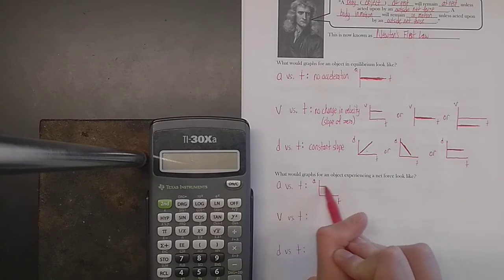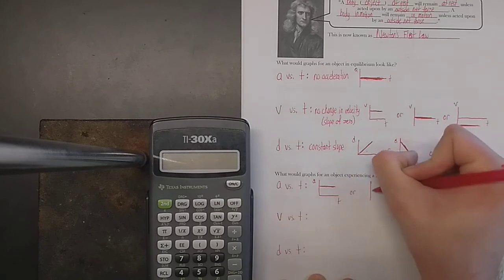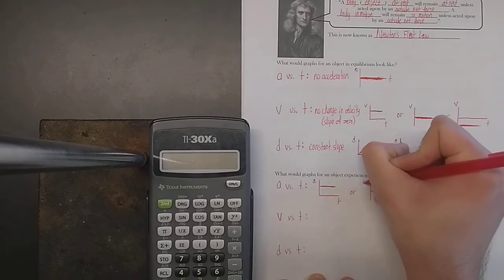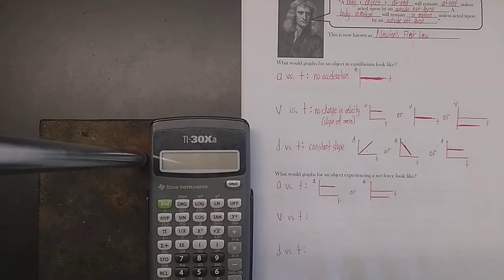So here's an example of an acceleration that doesn't change over time. It remains at the same value. Or you could have this. That first one is an example of a positive acceleration. Here's a negative acceleration. Okay, there you go. Now, if the acceleration is non-zero, then that means that the slope of our velocity versus time graph, which represents acceleration, should also be non-zero.